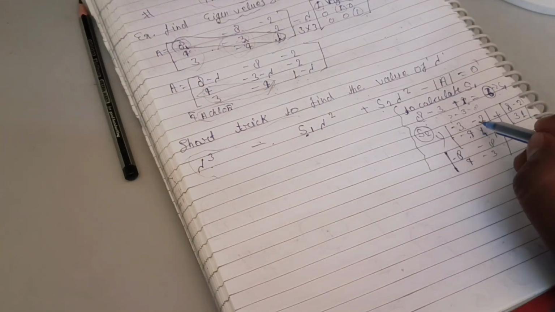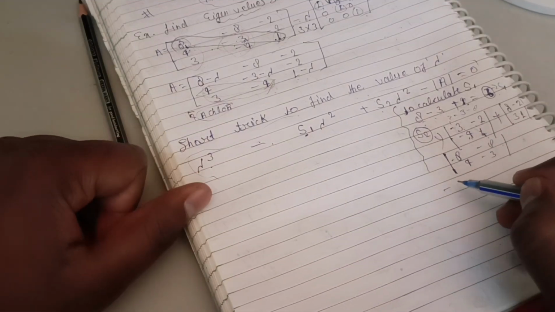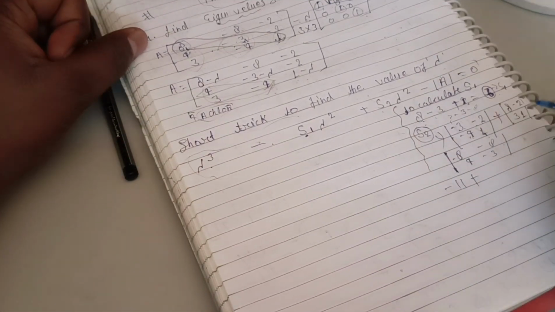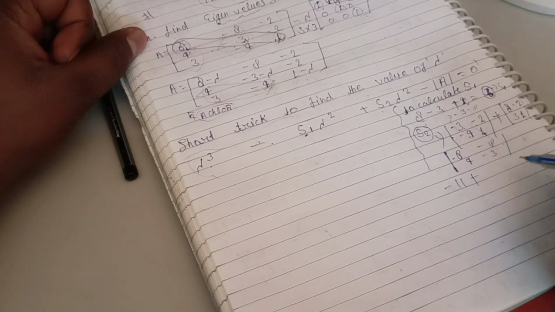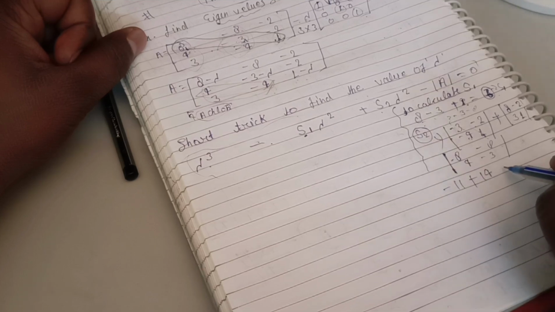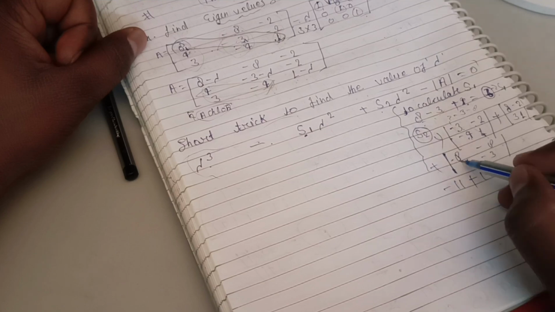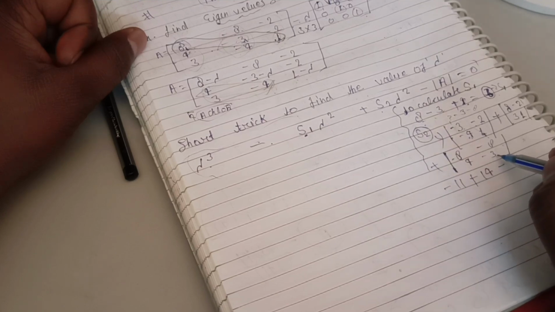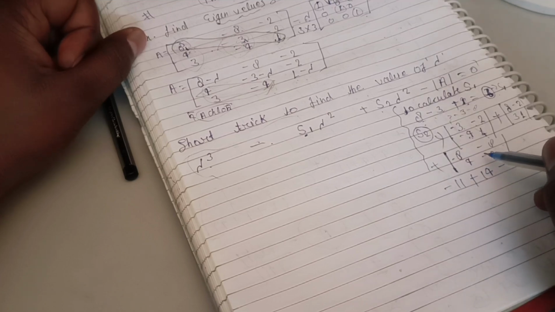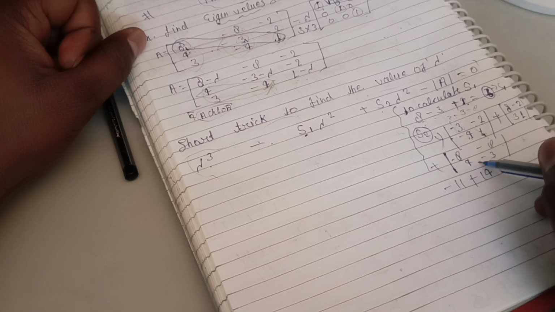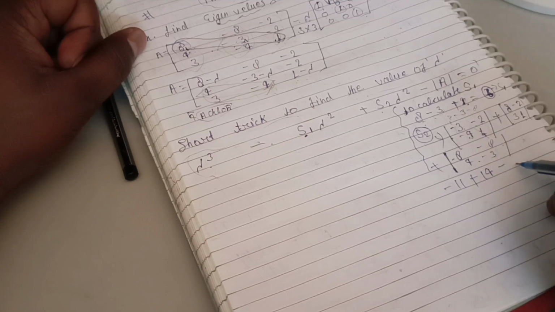Minus 3 and minus, plus 8, minus 8, so minus 11 plus 8. Then minus minus plus 6, 8 plus 6 is 14. Plus 8 times 3 is 24, minus 24, minus minus plus 32, minus 24 plus 32 is 8.